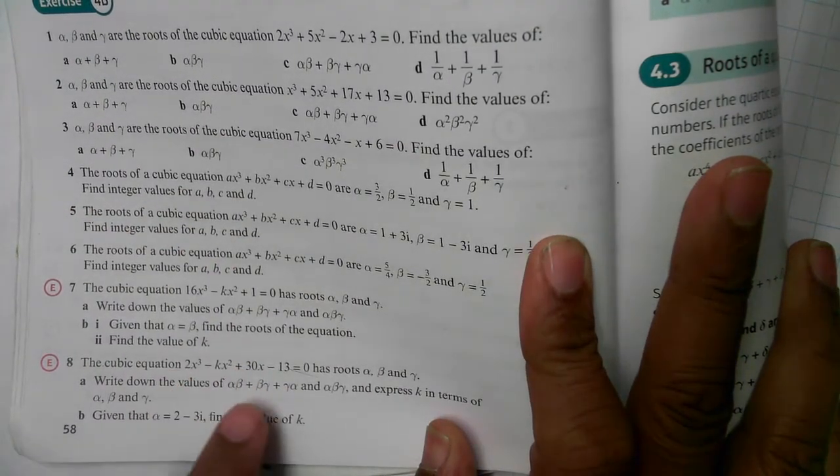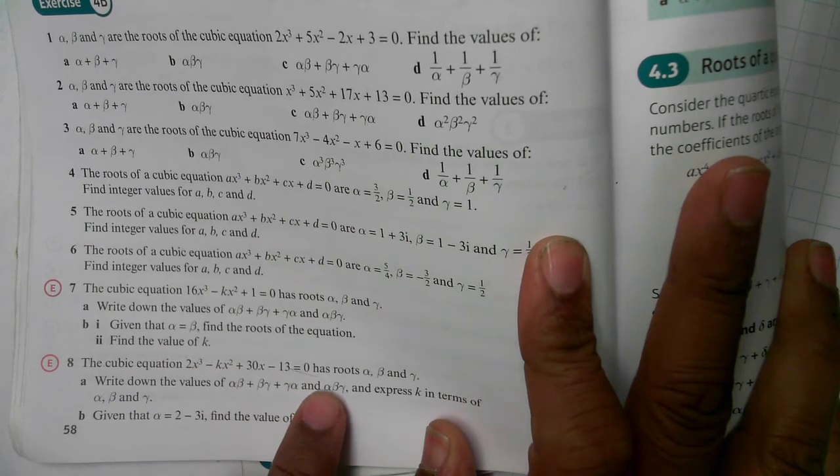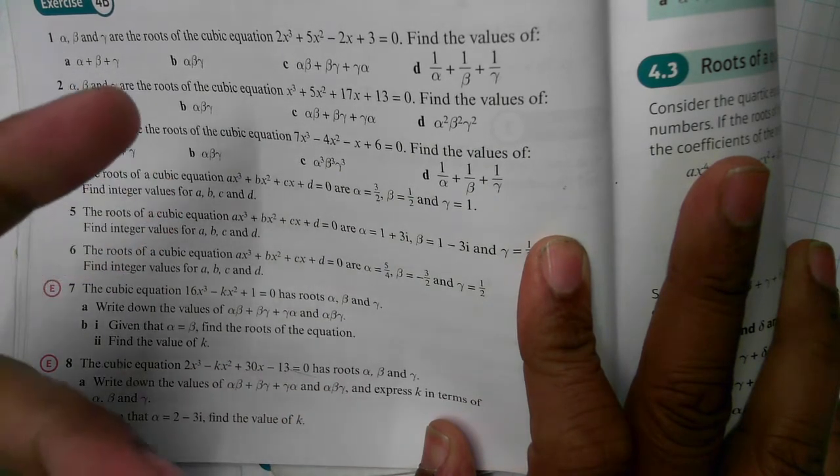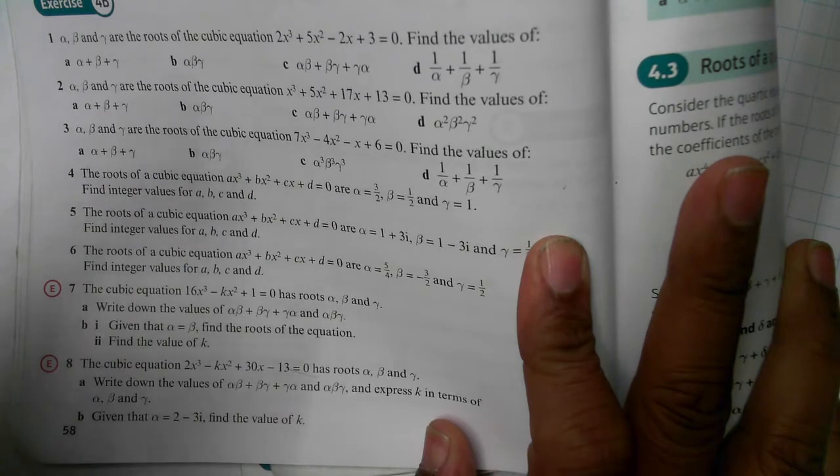Okay. Then alpha, beta, gamma, which is a, b, c, d. So plus, minus, minus d over a. That will be 13 over 2. That will be the answer for this.